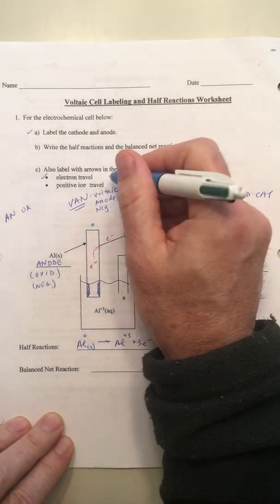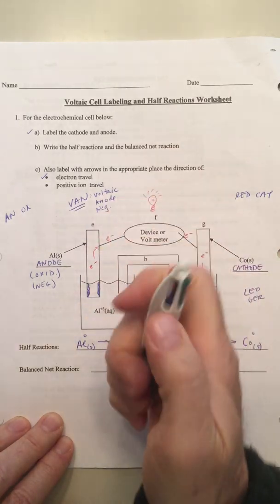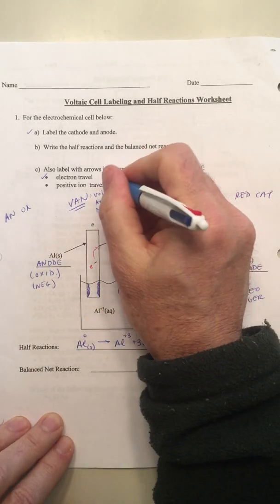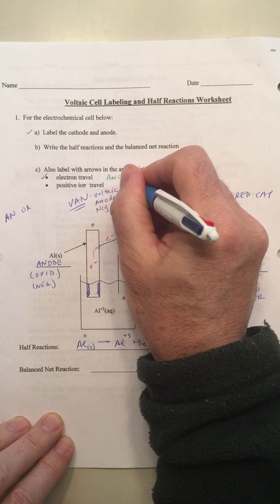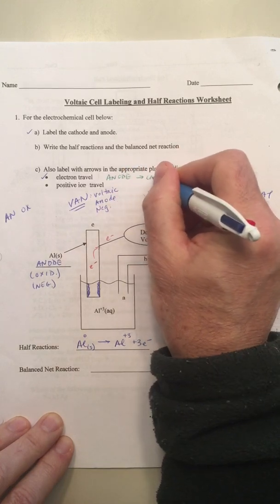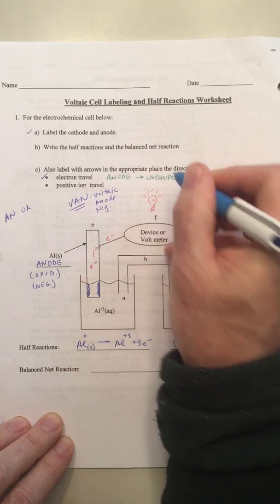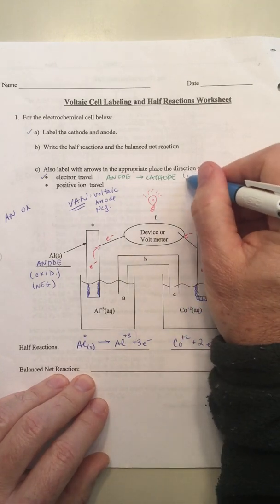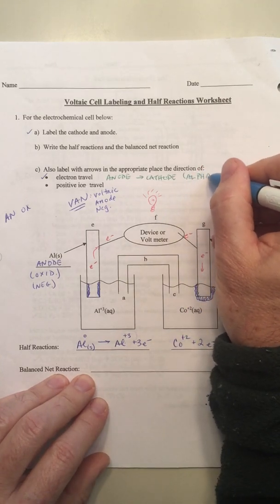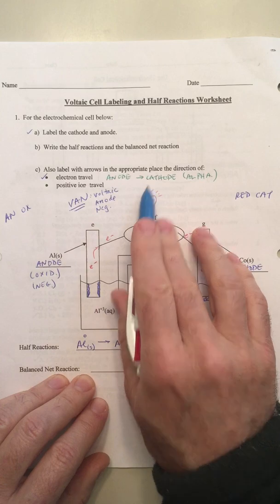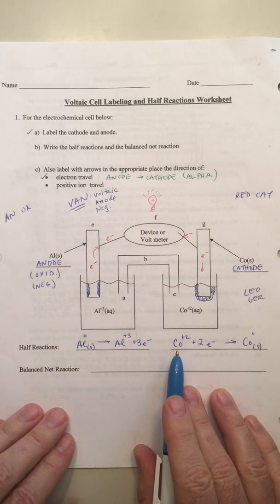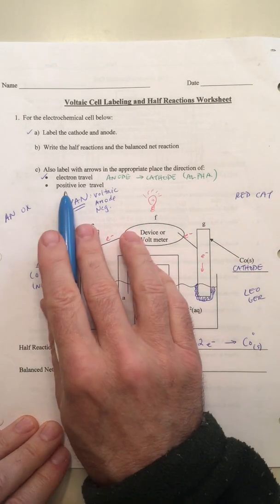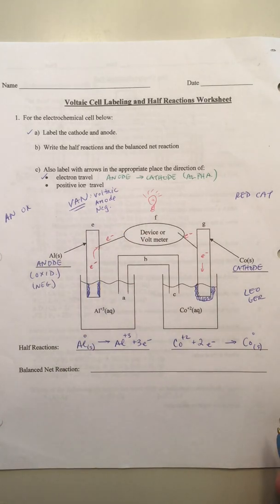Always goes from anode to cathode. Electrons always flow from anode to cathode, and the way to remember that is it goes alphabetically from A to C. Okay? Now what about the positive ion travel?